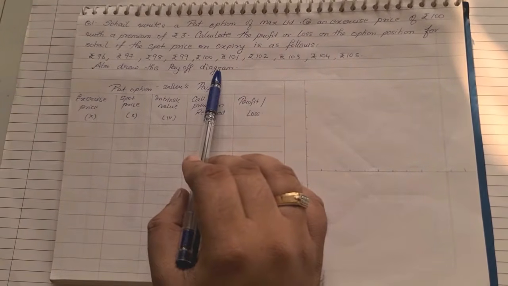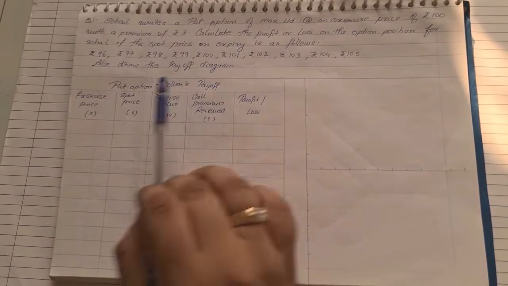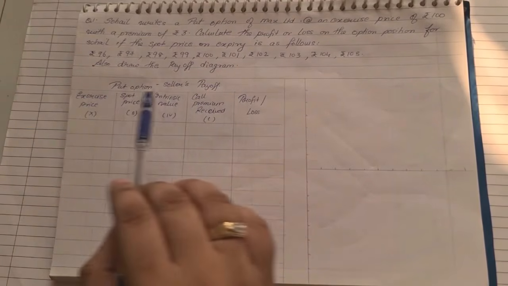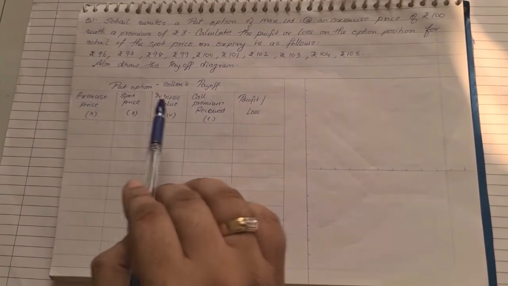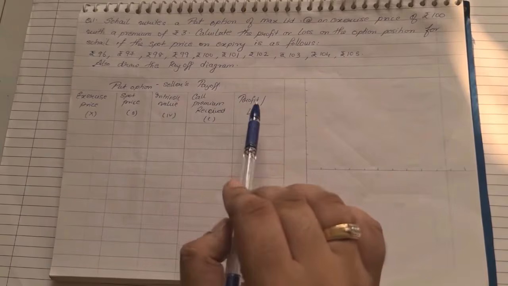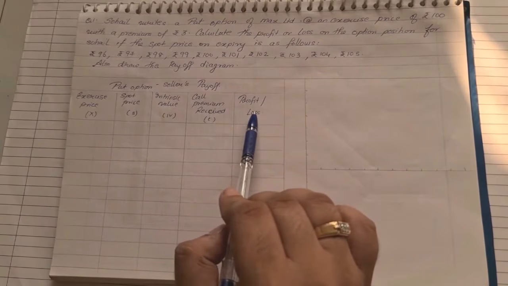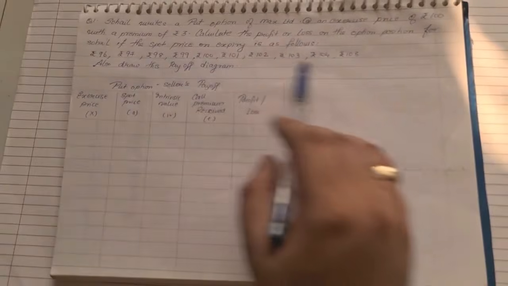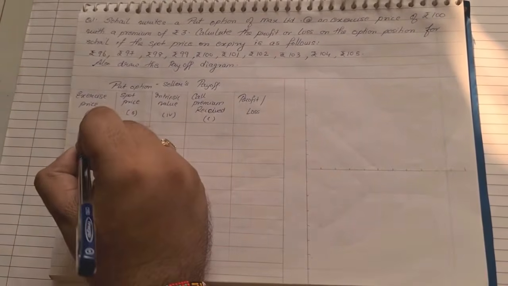Okay, so now let us first start with the tabular way. We'll give the heading as put option seller's payoff. The headings will be exercise price, spot price, intrinsic value, premium received, and profit and loss. The exercise price given in the question was rupees 100, and since we had 10 different spot prices, we will note down 100 in 10 different places.